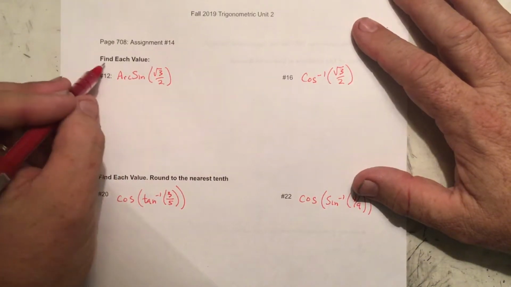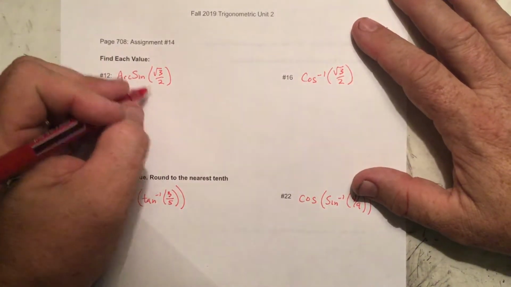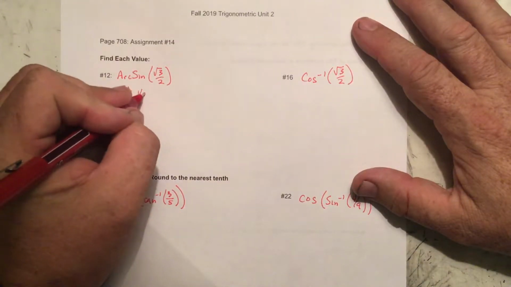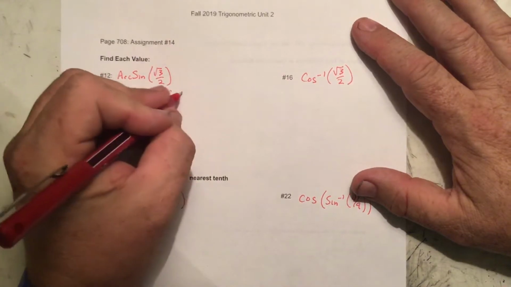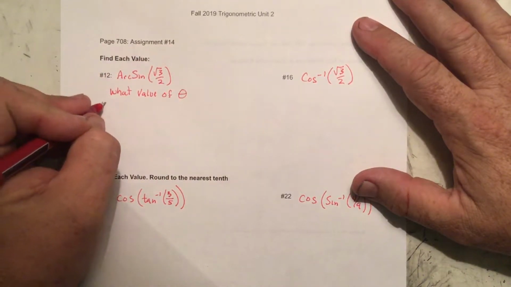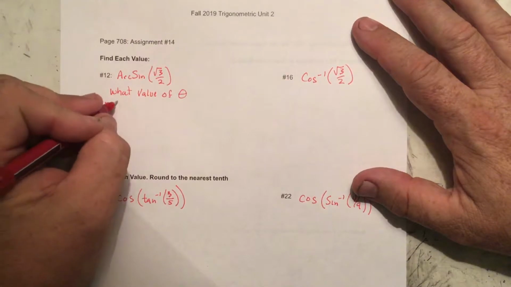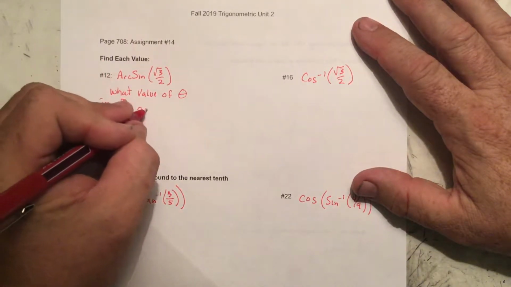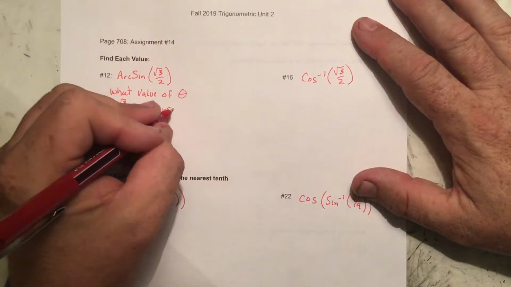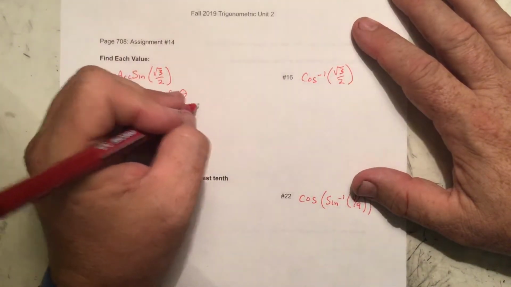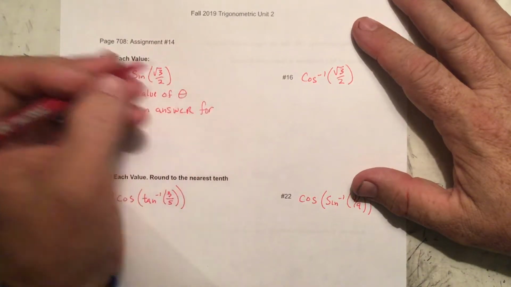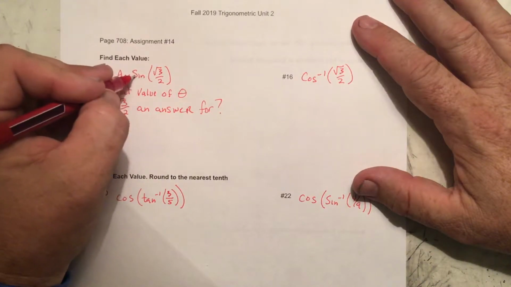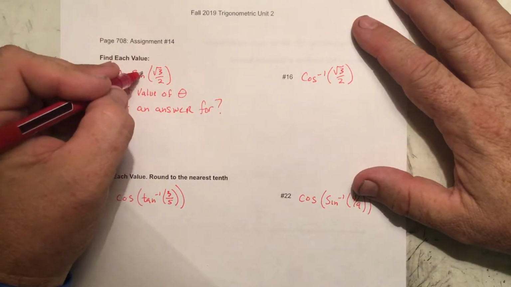So what we're really asking for finding each value is this: what value of theta is root 3 over 2 an answer for? So we've got to do some work on this one. We know that this is the inverse, so we got to work backwards.